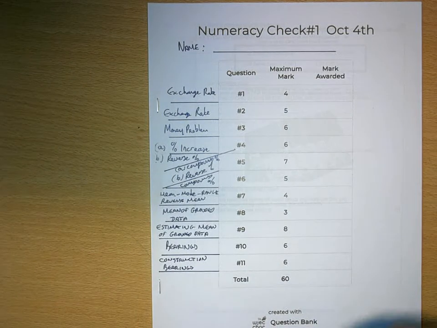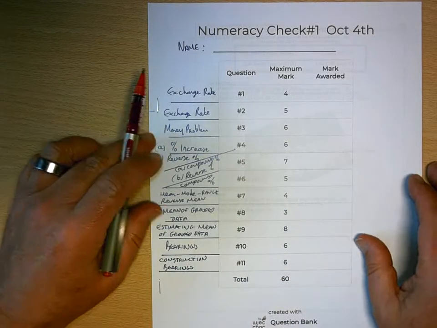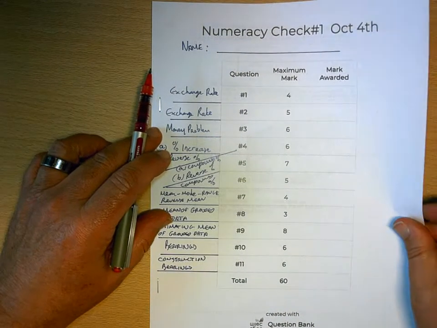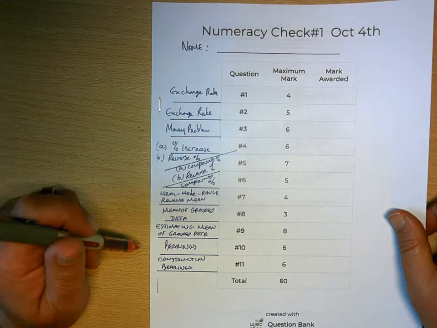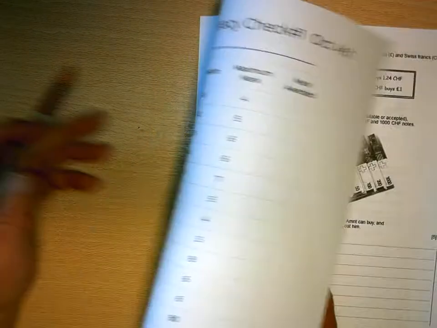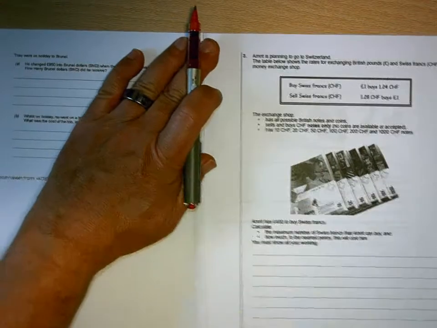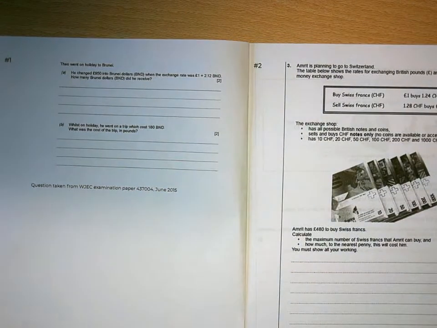Okay, so let's take a look at the solutions to this numeracy check then, where we were working on exchange rates, money problems, percentage change, averages, bearings and constructions. And question 1 was on exchange rates.